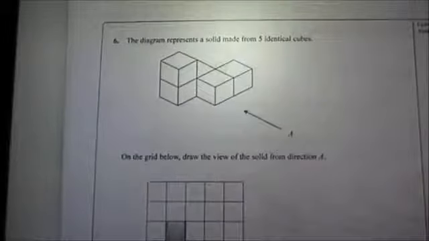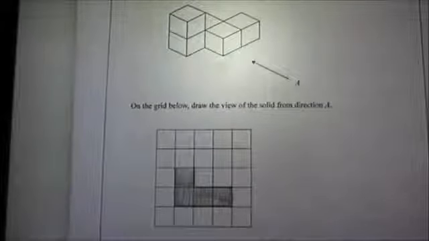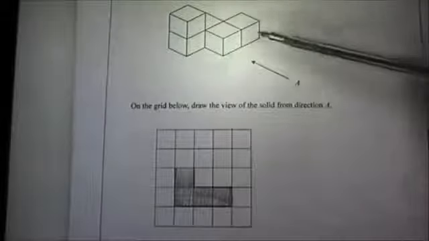Question number 6. Diagram represents a solid made from 5 identical cubes. On the grid, draw the view of the solid from direction A. Imagine you've got those multi-link cubes we use in class, and, well, not very often, but occasionally, and you're looking from that way. All you could see is that face. I'll show you the faces you can see.